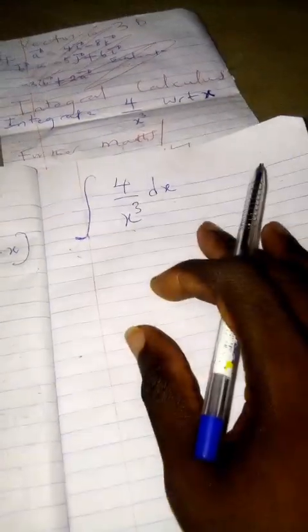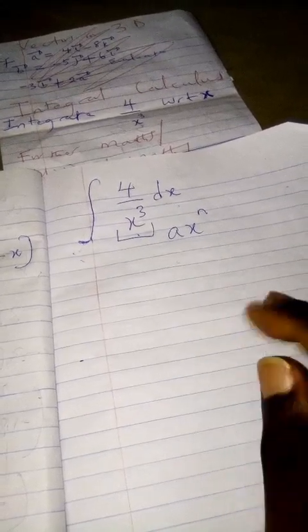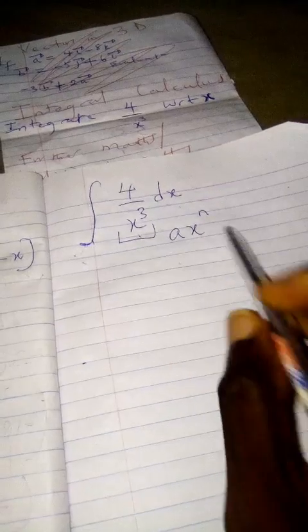So the next thing I'm going to do is that you ask yourself, this particular question, what rule of integration can I compare it with? There are so many rules of integration, but the particular one I'm going to compare this question with is called ax raised to the power n. Like I said, there are many rules, but the rule that fits this question is axn. And that's because I can turn this question to this expression.